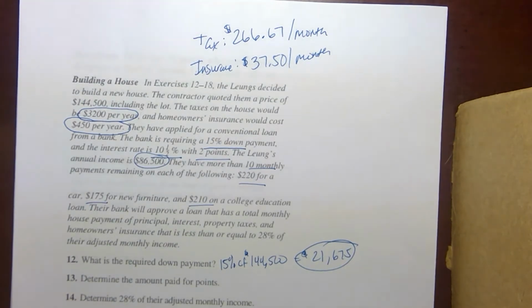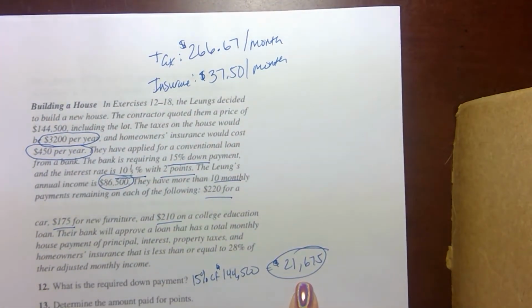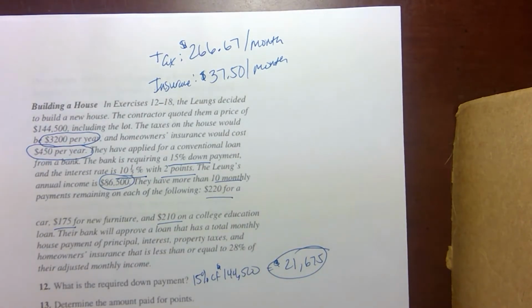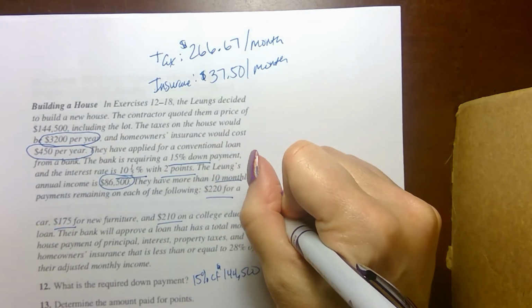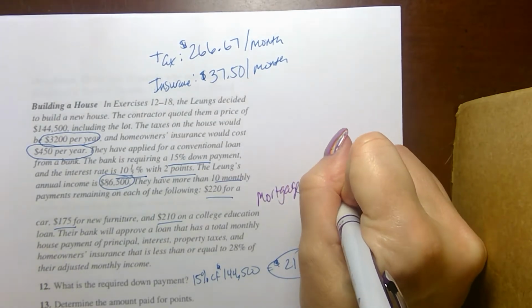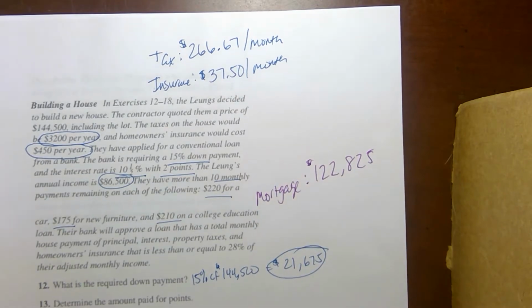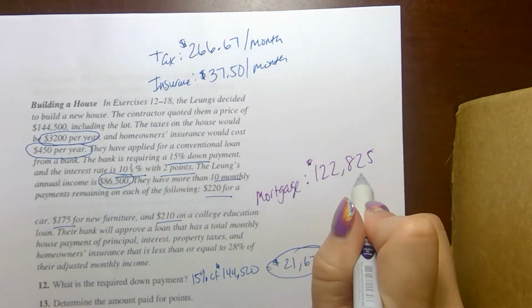So to figure out how much they're asking to borrow for their mortgage, I subtract this from the $144,500. I take that $144,500 and subtract the down payment, and I know that they are asking for a mortgage amount of $122,825. That's how much they're asking to borrow.